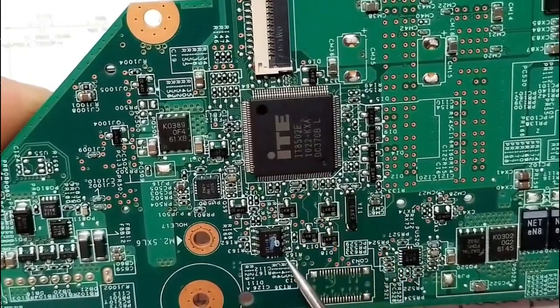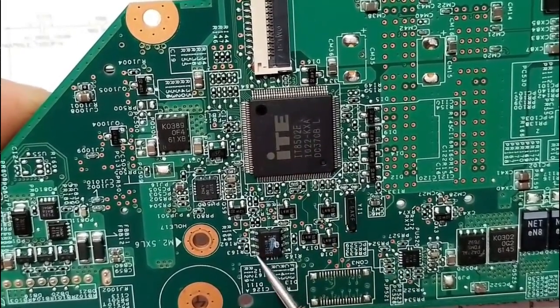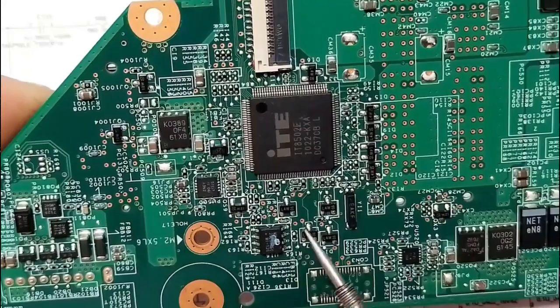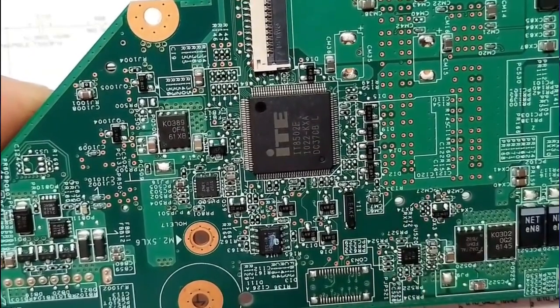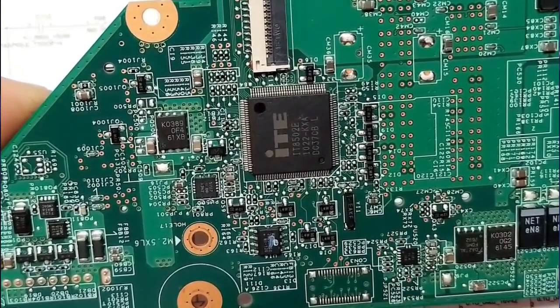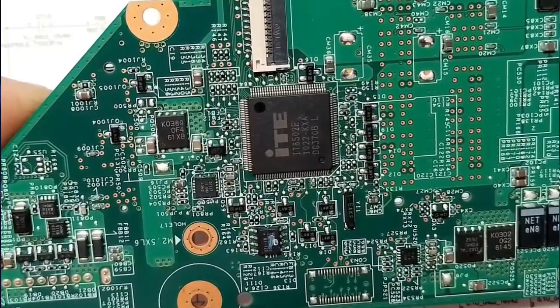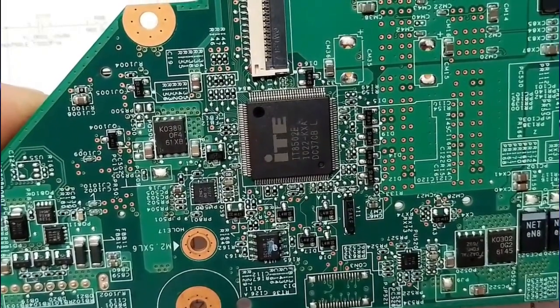This is basically the Super IO with another BIOS chip over here, because for the BIOS, depending on the type of motherboard, you can find one BIOS chip or two BIOS.